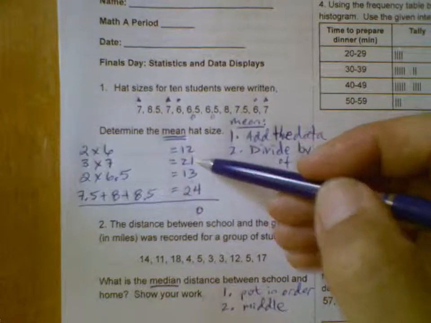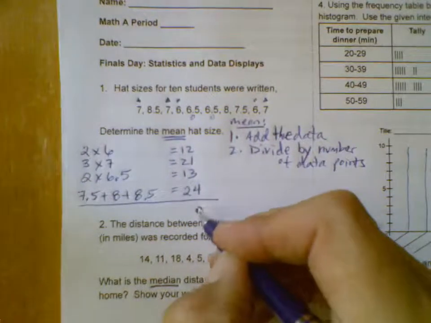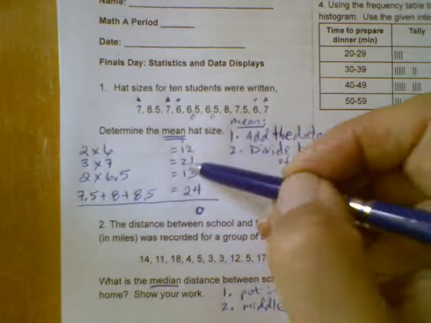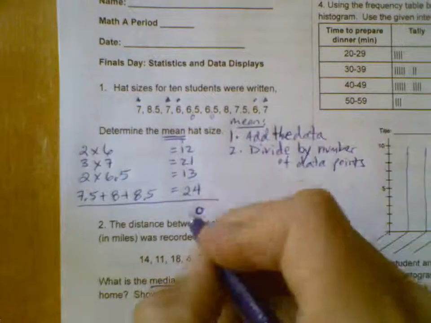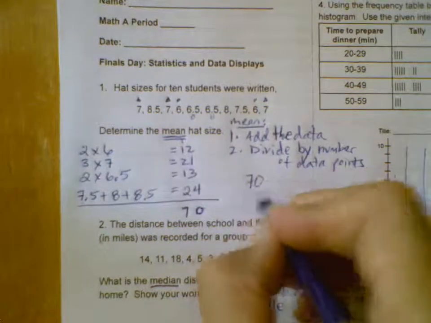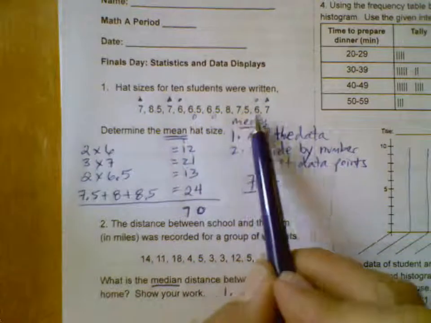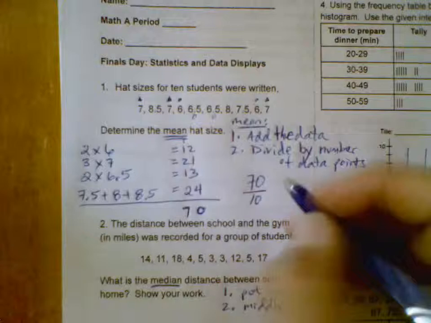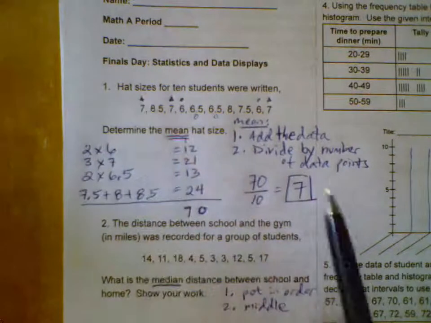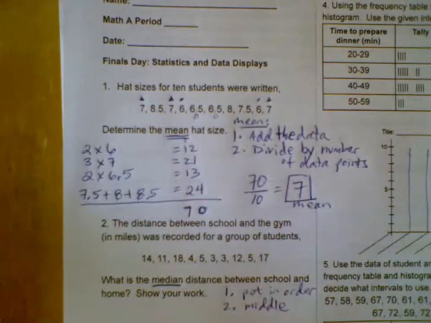So 2 and 1 is 3. Plus 3 is 6. Plus 4 is 10. Put down the 0, carry the 1. So that'll be 10, 20, 40, 50, 70. So 70 is the sum of all the points. So I'm going to divide 70 by 1, 2, 3, 4, 5, 6, 7, 8, 9, 10. That gives us a mean of 7. So the mean hat size was 10, or sorry, 7. This is the mean. I'll label it.